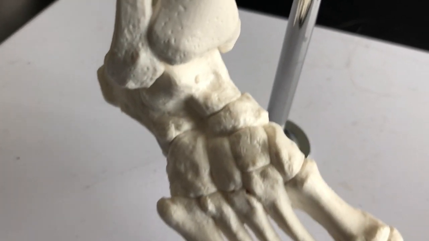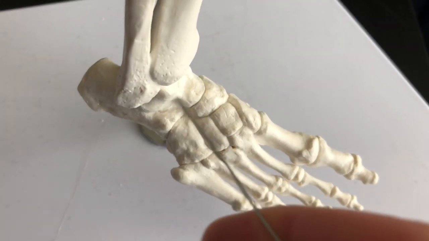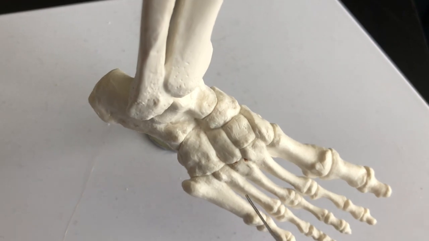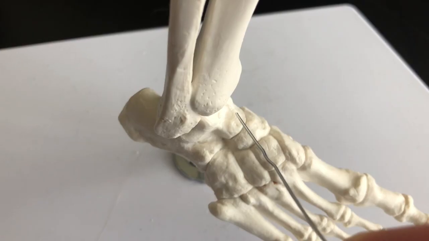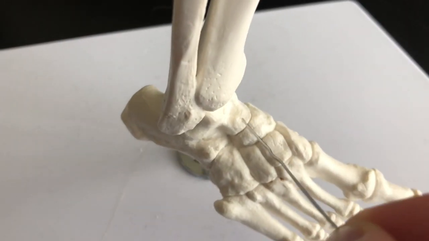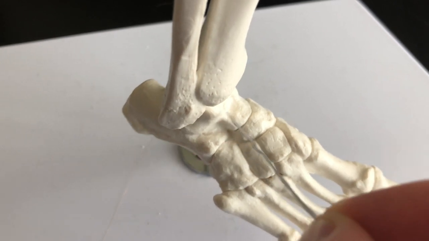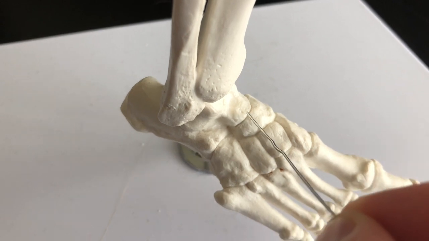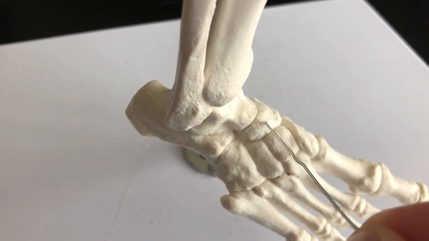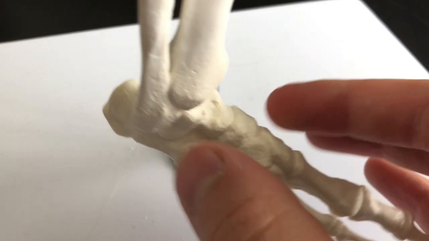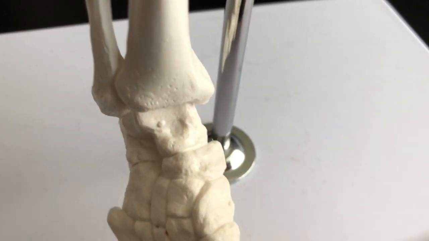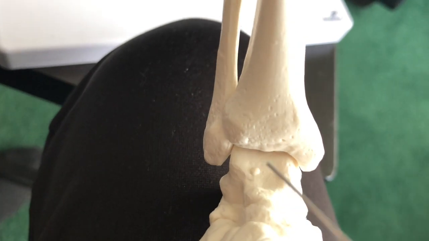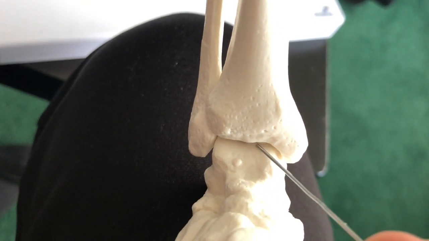Okay, so for the bones in the foot, you have our tarsal bones, which make up all these bones proximal to the metatarsal bones. The first of which is the talus, which has a body at the thickest part, a neck a little distal to that, and then the head, which articulates with the navicular bone. The tibia articulates with the trochlea of the talus.